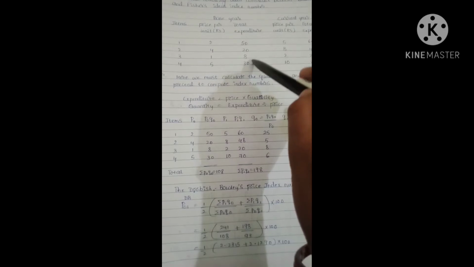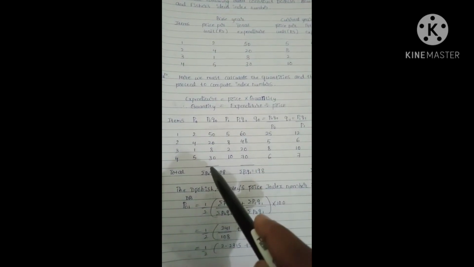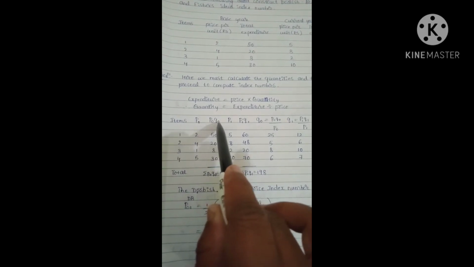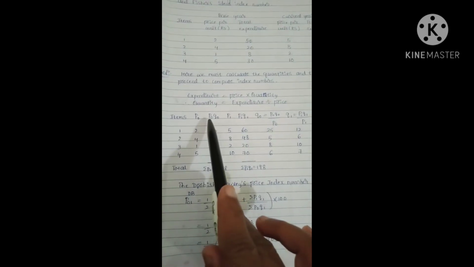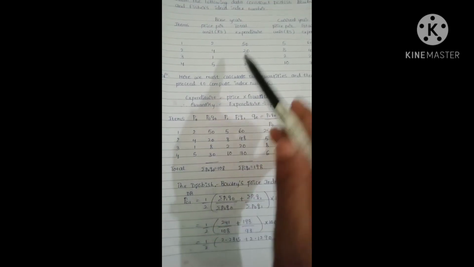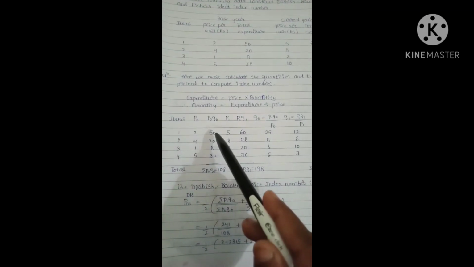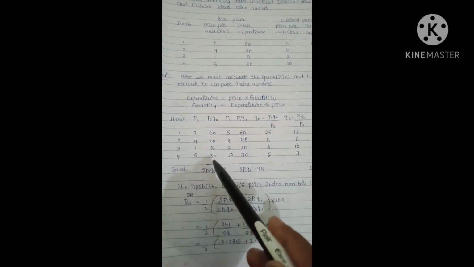Next total expenditure. What is the expenditure means here? Price into quantity. Here we write price into quantity. Why we take 0, 0 means here? Because it is base year. That's why we take P0 into Q0. What are the values? 50, 20, 8, 30. Write those values right here.